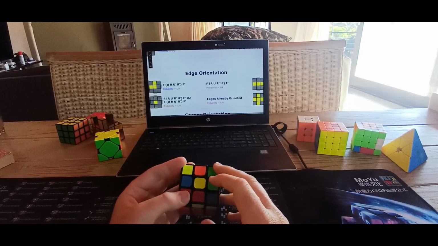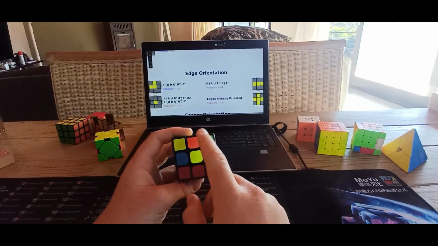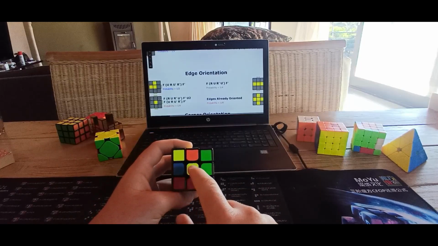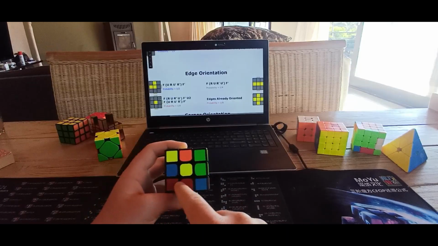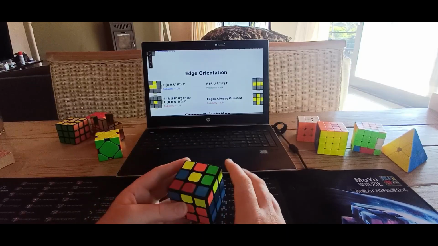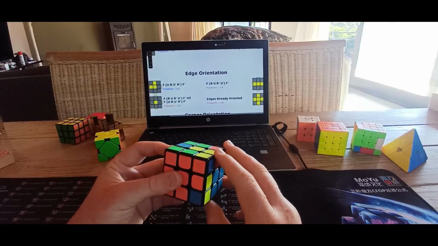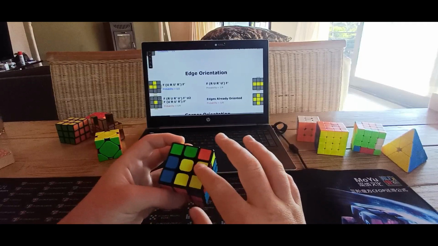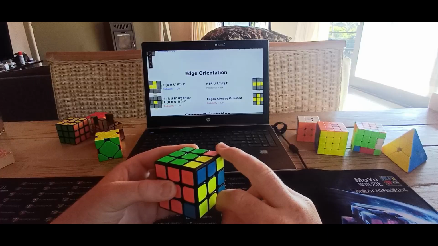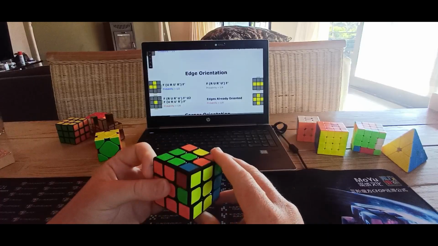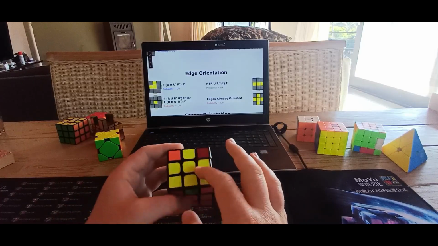We're ignoring the corners here and we're just seeing that for the edges, there's only a dot in the center, there's no edges. So what you can do here is F sexy F prime, that gives you this case. Then you can do wide sexy and then you've got a line.